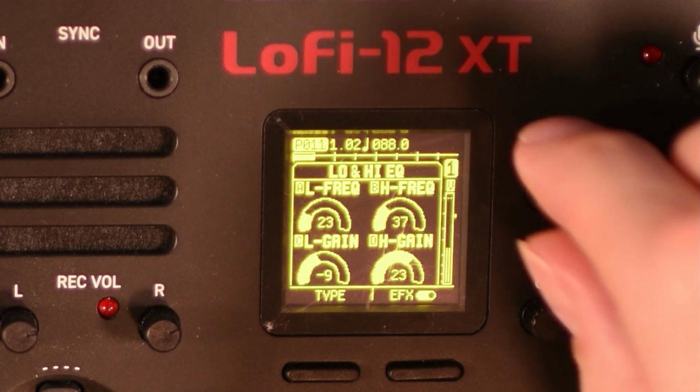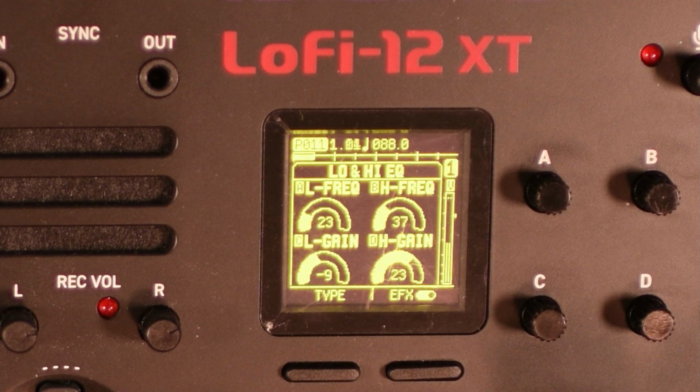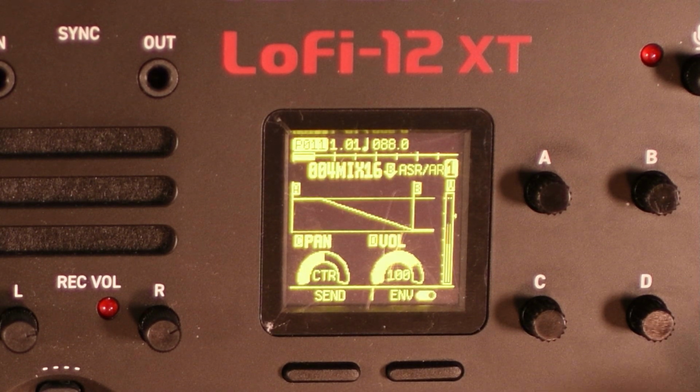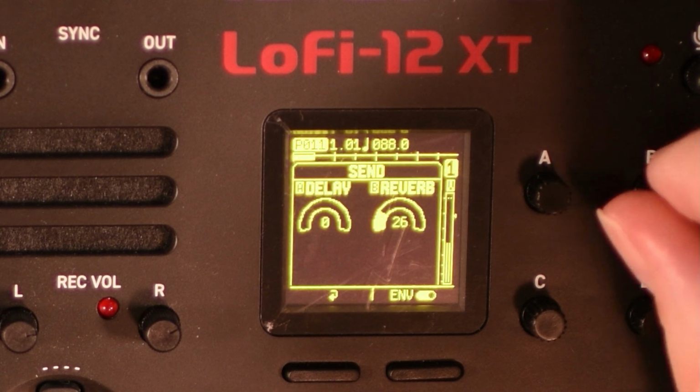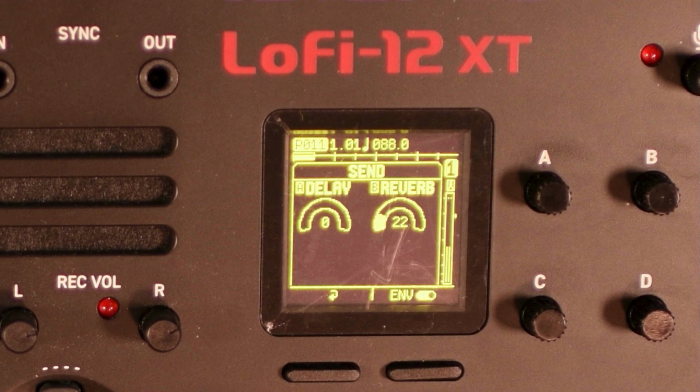I'm also going to add reverb to the snare to give it a bit more presence. To add reverb to a track, you can navigate to the amp page, then press the leftmost button beneath the screen to get to the send parameter page. By default, both reverb and delay will be set to 0. A small adjustment can have a big impact here, so I start with a number close to 20.